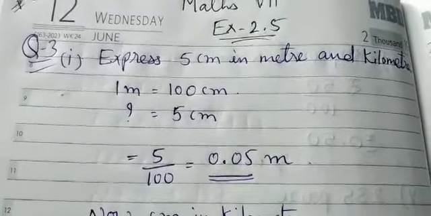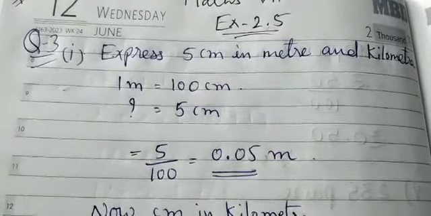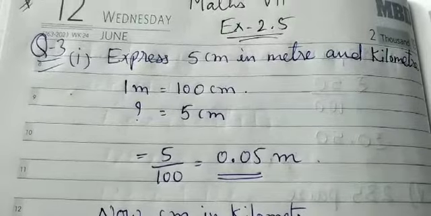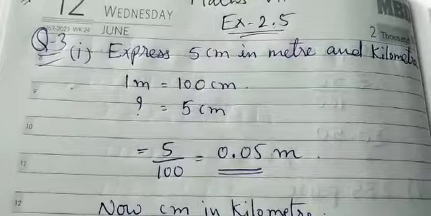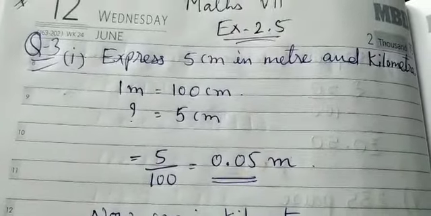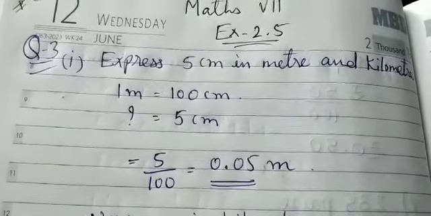Otherwise, you can make two parts. Just take the unit into which you are going to convert and the unit which is given in the question to be converted, right? Here centimeter has to be converted in meter and then in kilometer. So first let's take centimeter and meter.